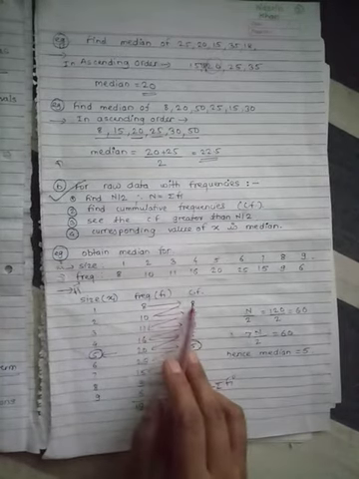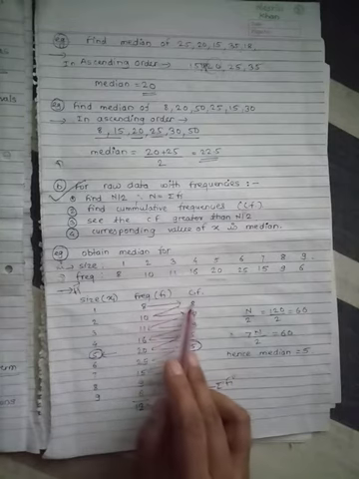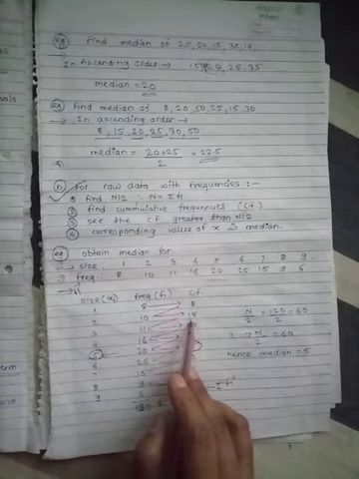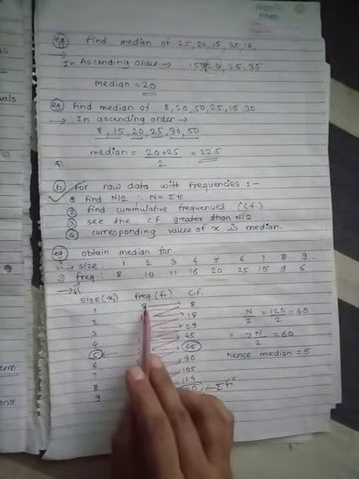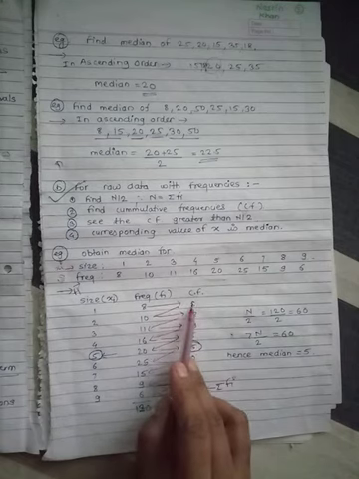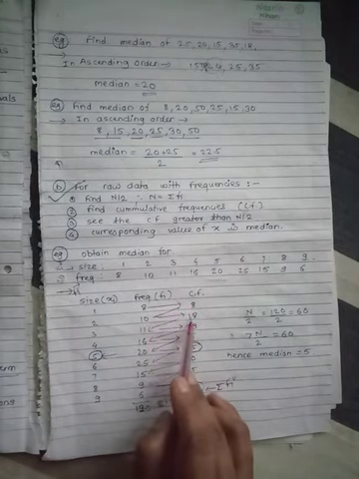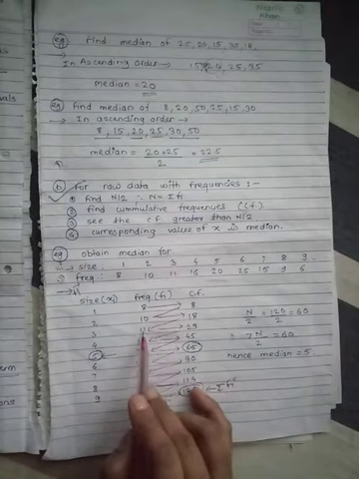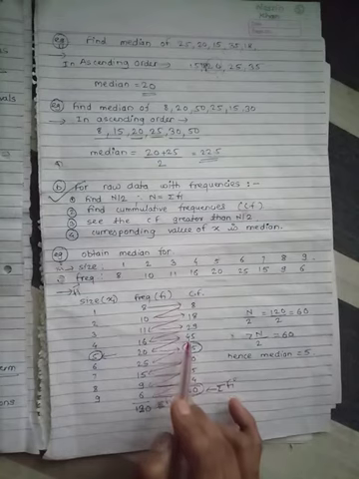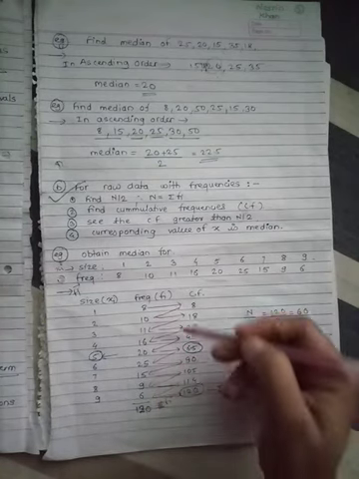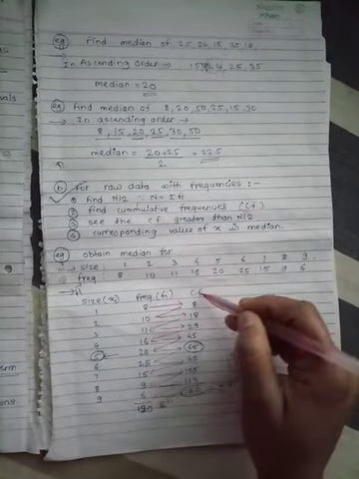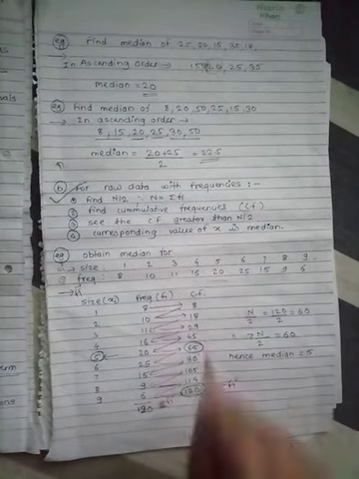First write the first frequency as it is. So 8 is the first frequency, write it as it is. Then the next cumulative frequency is obtained by adding 10 to 8. Add 8 plus 10, we get 18. Add 18 plus 11, we get 29. Add 29 plus 16, we get 45. Add 45 plus 20, that is, add the next frequency to the previous cumulative frequency to get the next cumulative frequency.